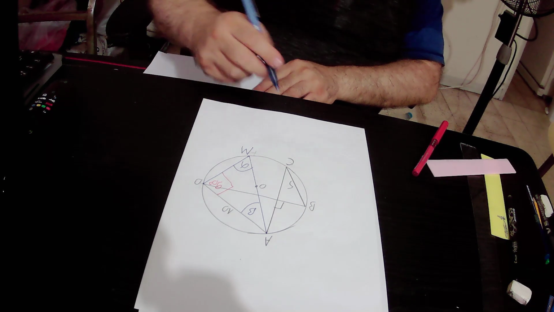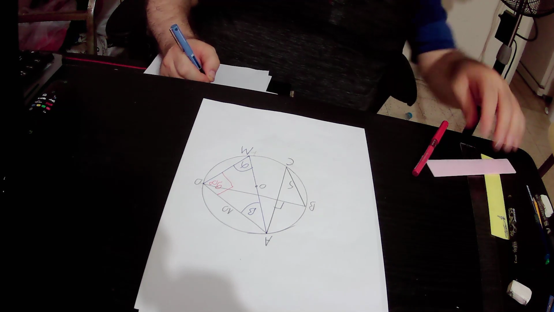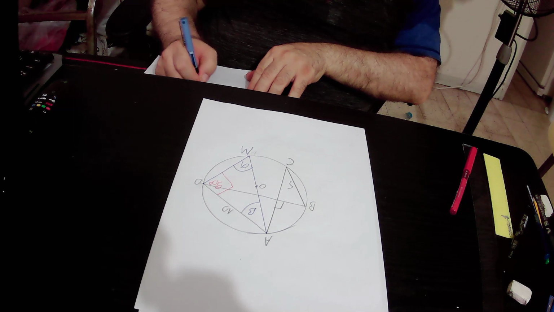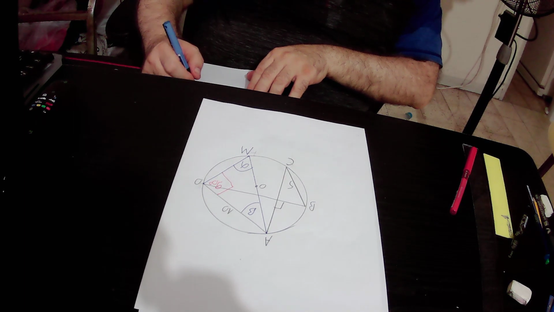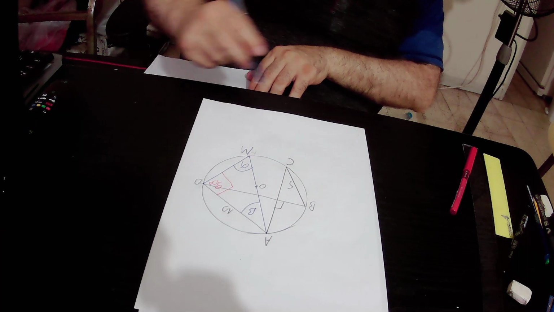In the right triangle AMD, angle AMD is defined as alpha, and angle MAD is defined as beta.